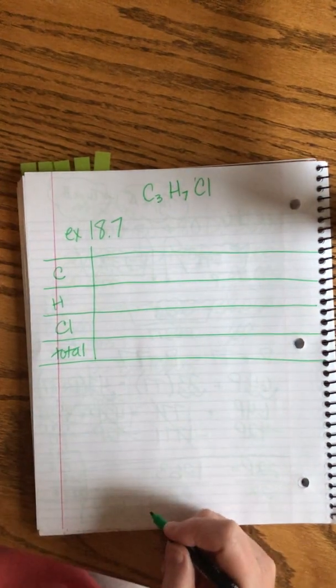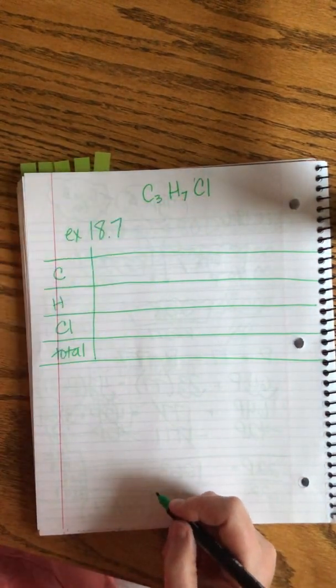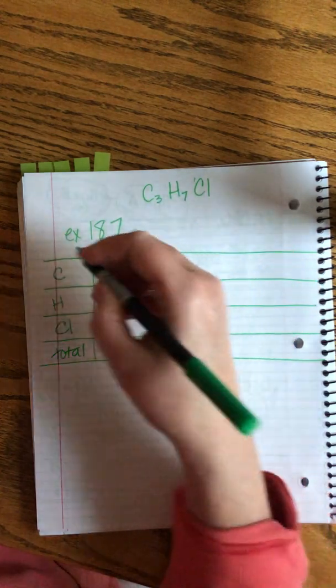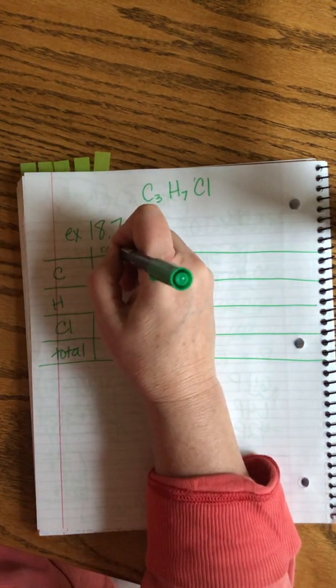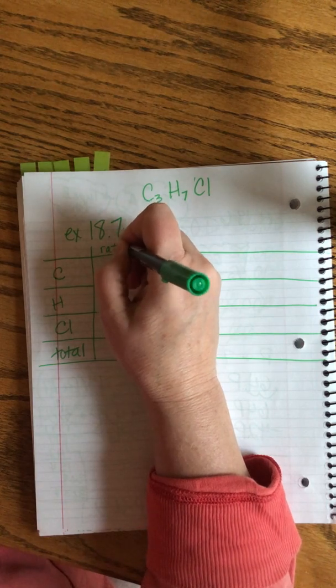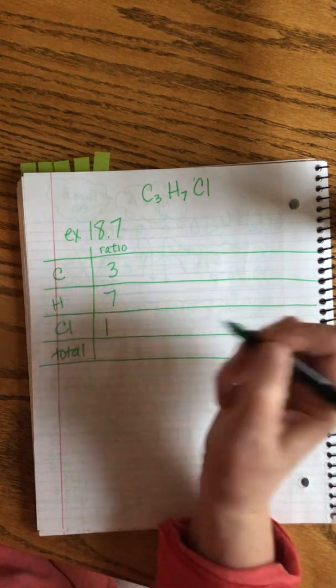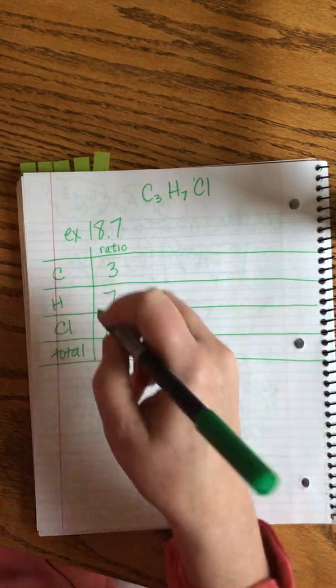Okay? That tells us, this is the recipe. That tells us how many of each atom we have in our soup. Okay, so there's 3 C's for every 7 H's for every 1 Cl. We don't need the total number on this.